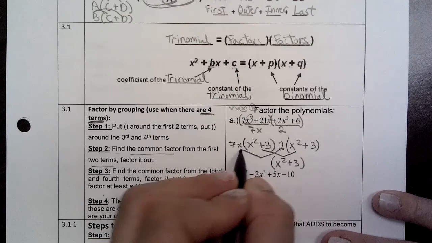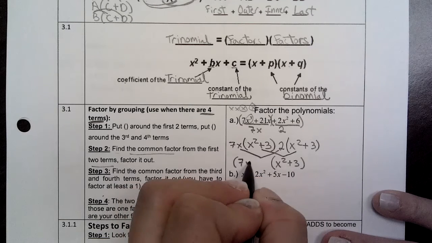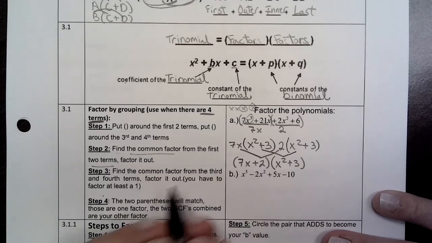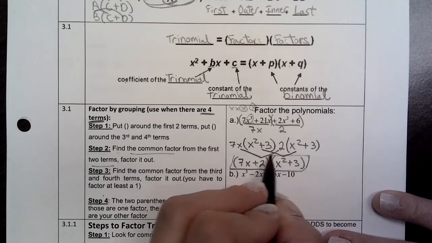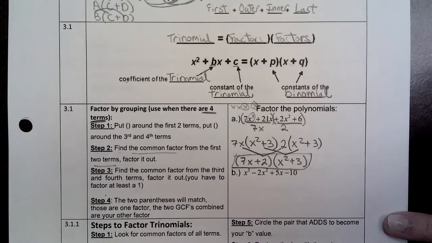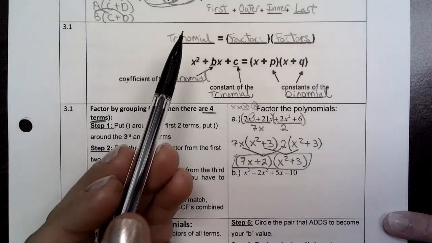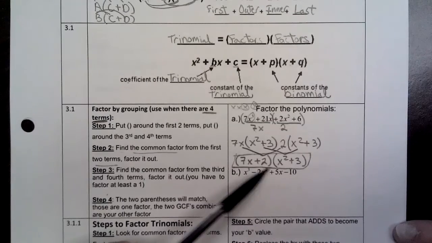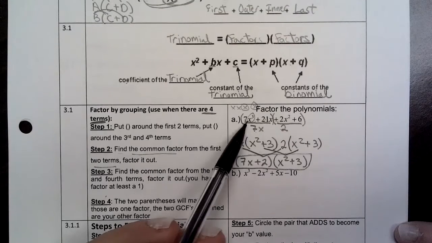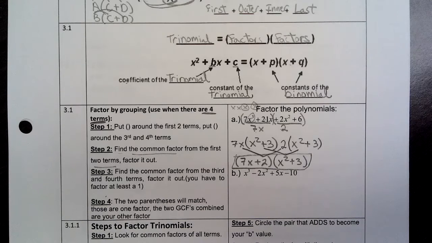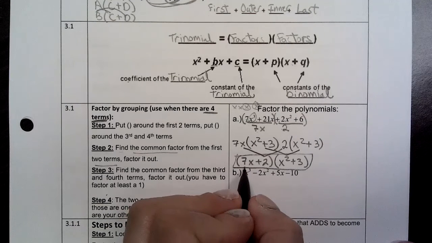And your other factor are these other two pieces that you bring together. So that now is our factored trinomial. If we multiply these two things back together using our FOIL method, okay, then we'll wind up with this again. So let's take a look at this next one.